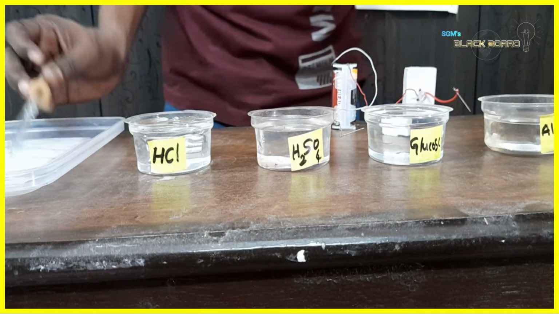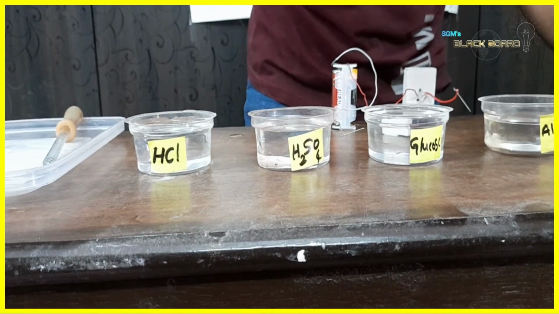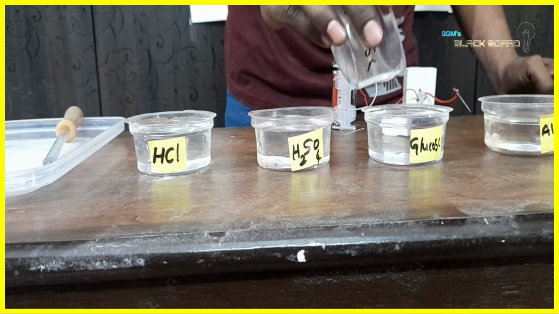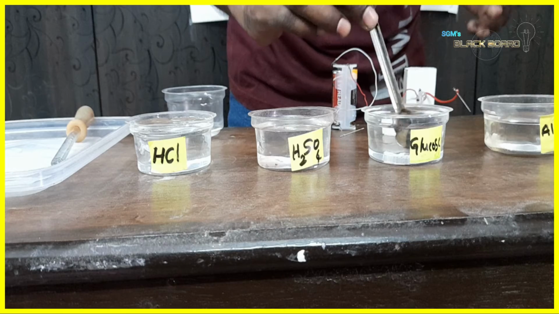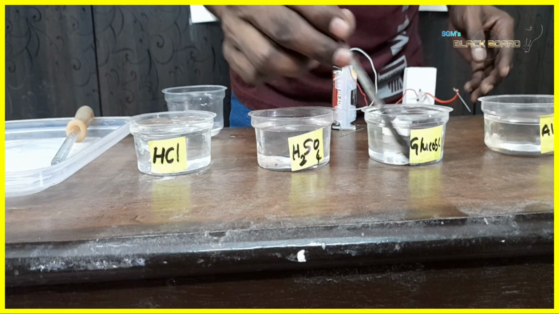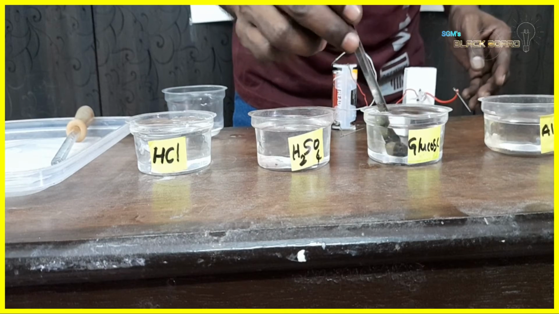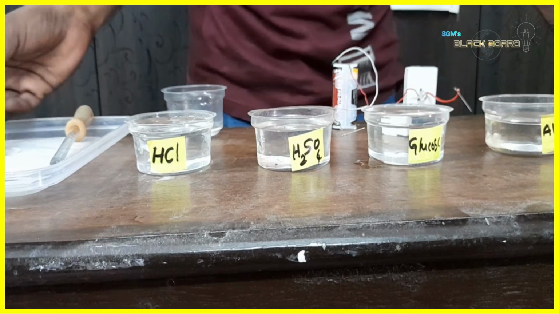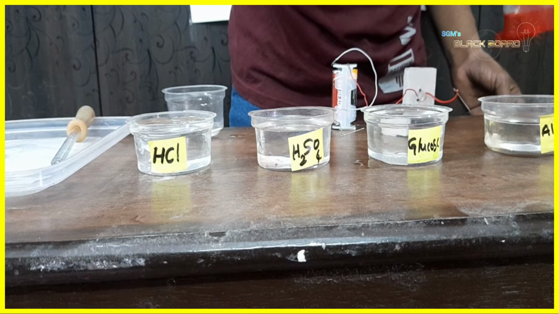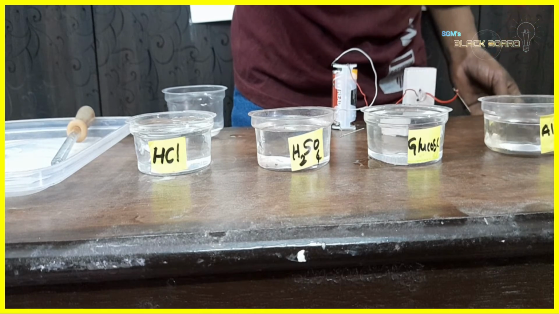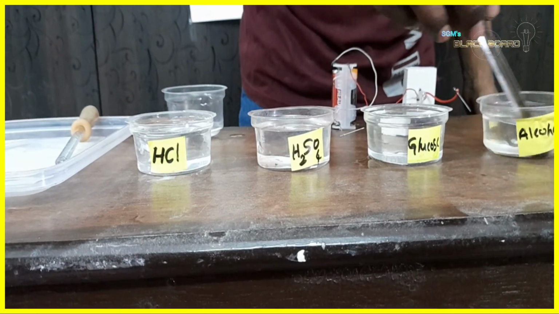This is sulfuric acid. I have diluted it. Now let us add glucose to another beaker. So here I am preparing glucose solution. Now similarly, let us add some alcohol here. So here I am adding alcohol to make alcohol solution.